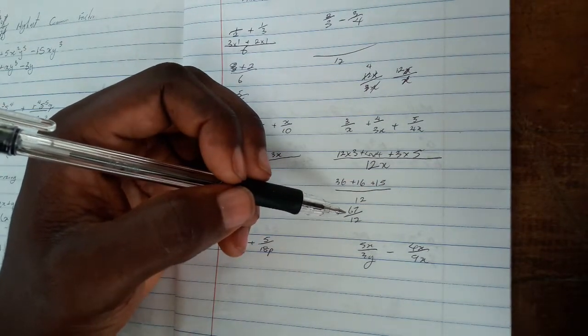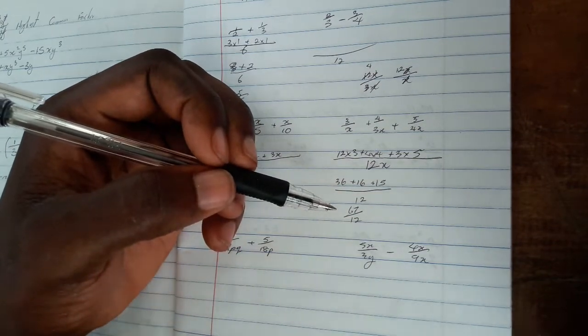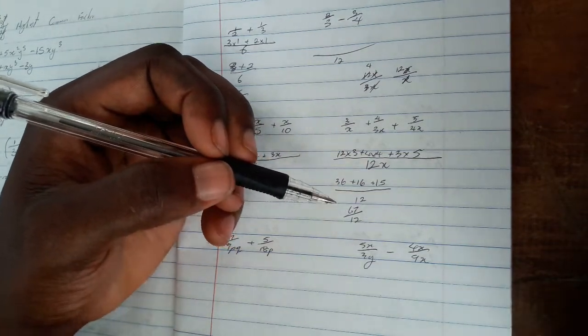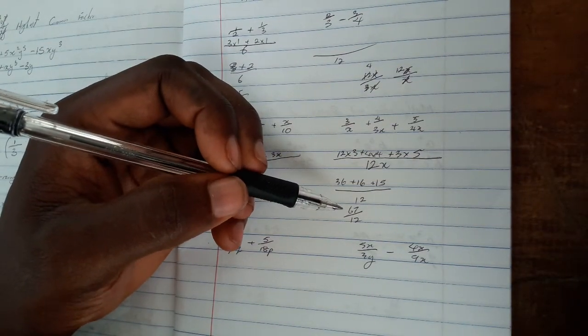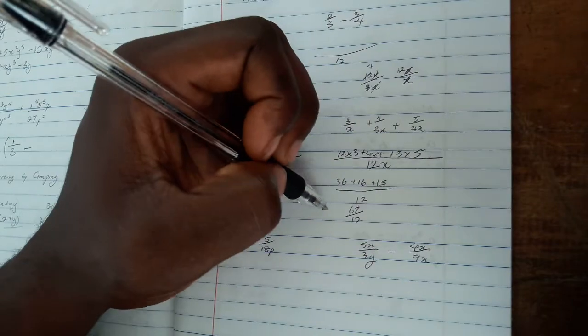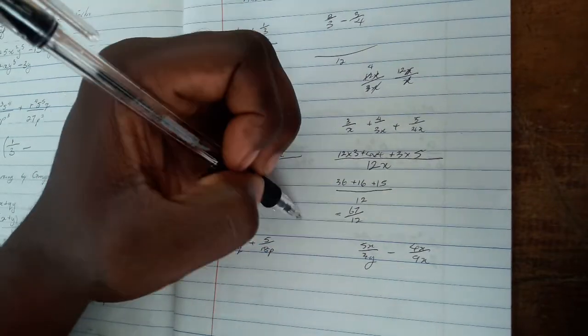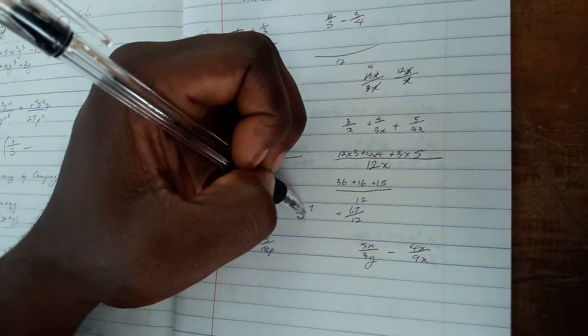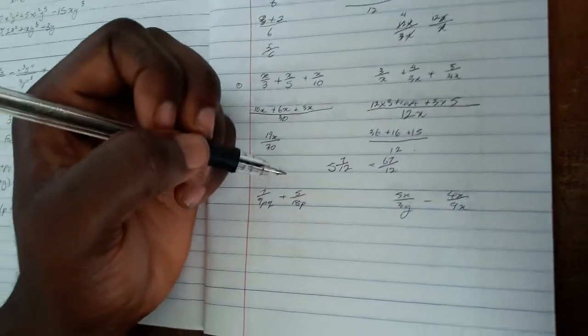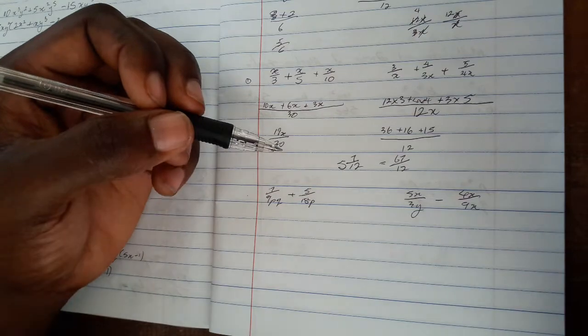12 divide 67. How many times can 12 go into 67? Well, 12 fives are 60, so I know it goes into that 5 times. The remainder is 7. So we'll put 7 over 12. And that's your answer.